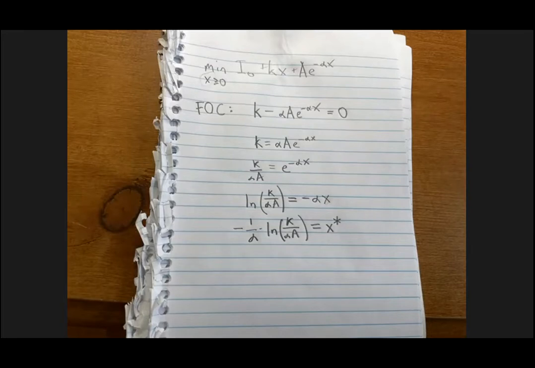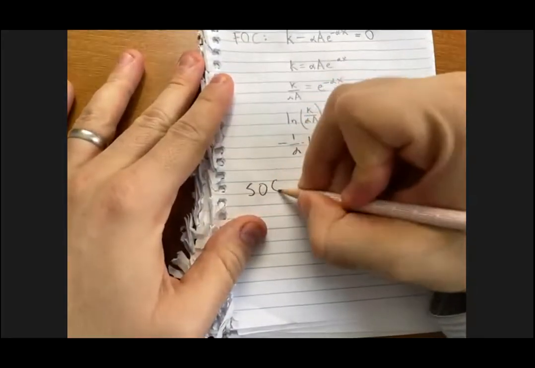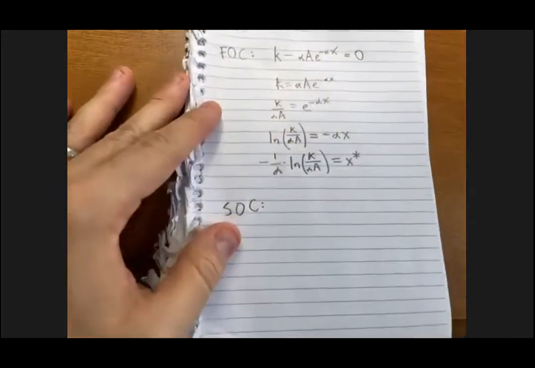Now, you guys see how I got that? You think you'd be able to do that on a quiz? Solve a maximization or minimization problem? Oh, should I look at the second order conditions? What do you guys think? Real quick, let's just do it. Second order conditions for a minimization problem is what?